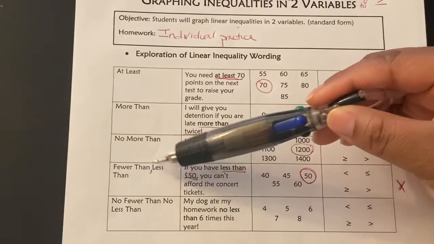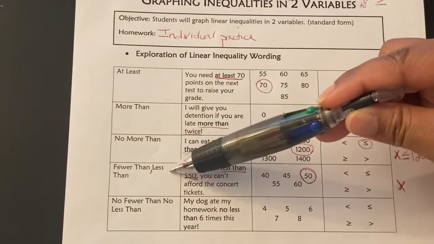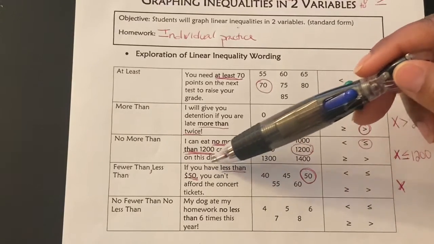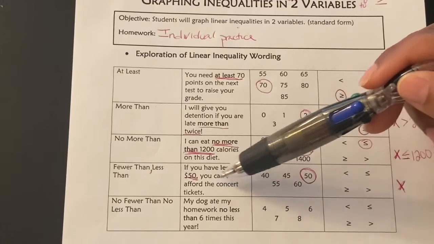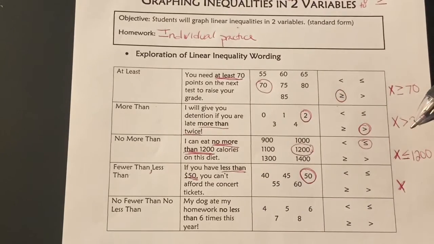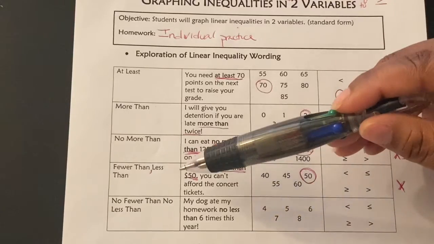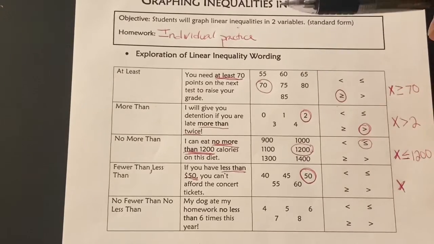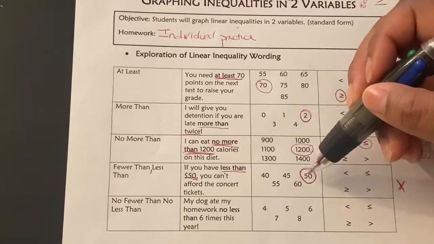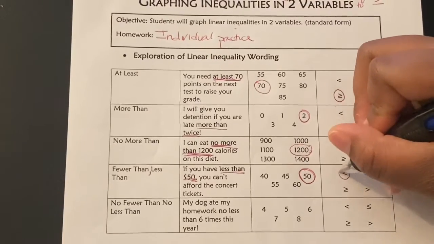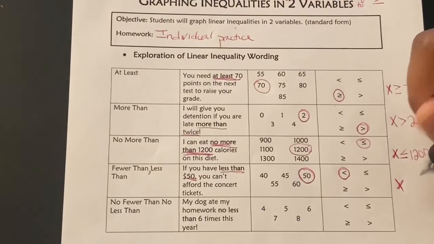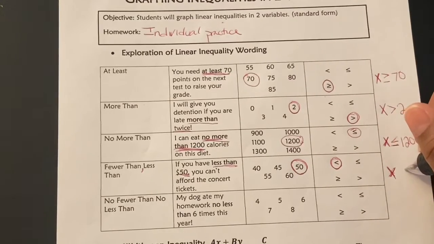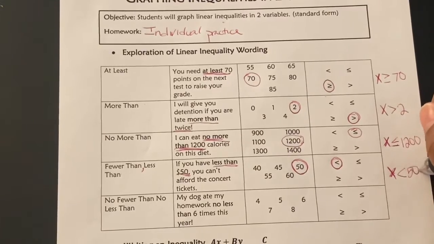Next up, fewer than, less than. Fewer than and less than are two phrases that mean the same thing. For example, if you have less than $50, you can't afford the concert tickets. Here, what they're saying is anything less than 50, so 49, 48, and onward, you cannot go to the concert. So the number is 50, and if the money you have, X, is less than $50, then you cannot go to the concert.